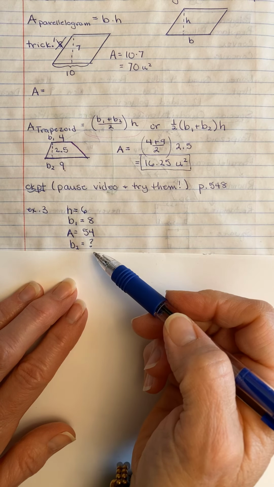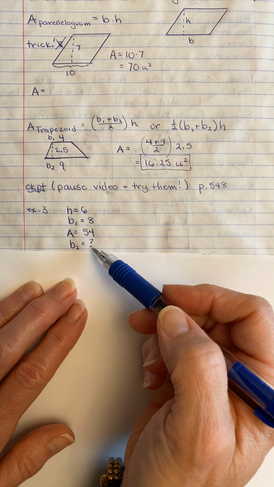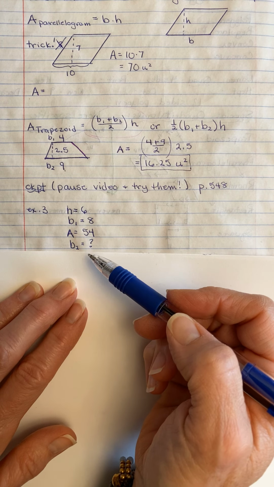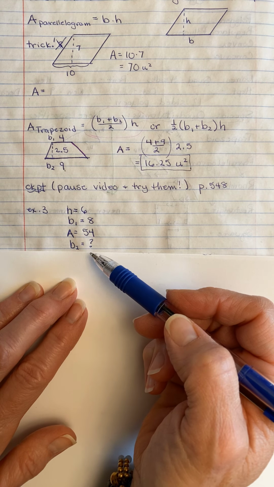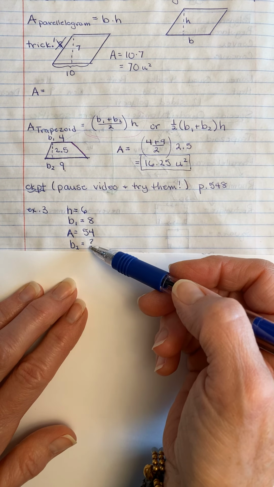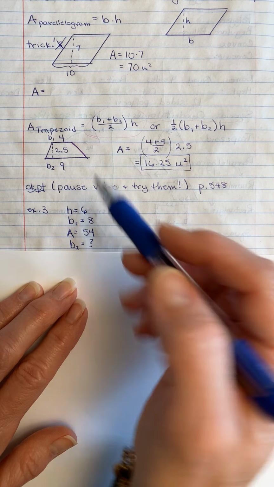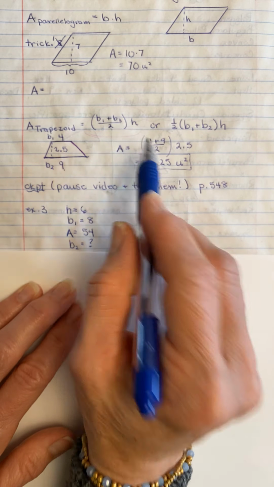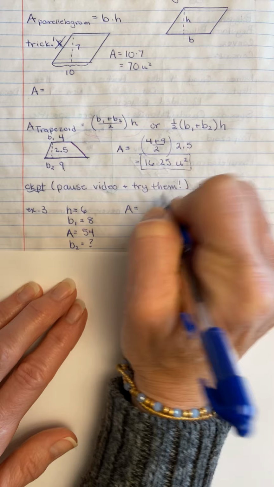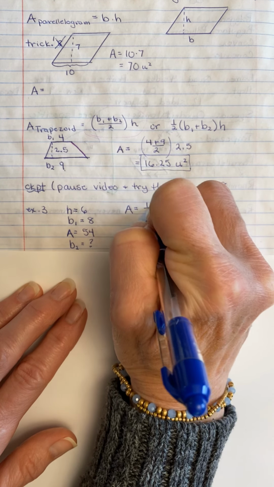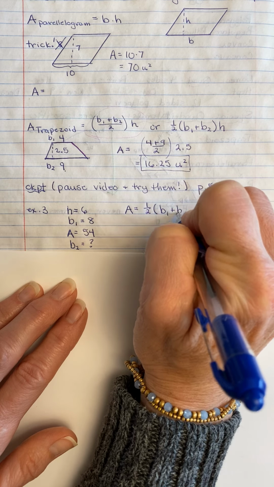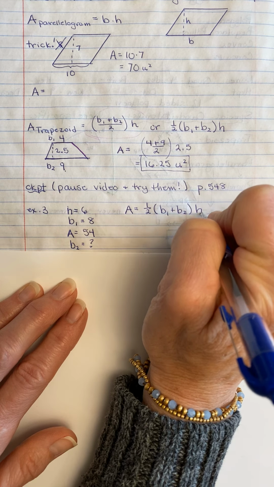This method that I'm using is very, very good to use right through calculus. You will always be trying to solve problems in math. It's very good if you write down, what do we know? What are we trying to find? And of course, the formula that we're going to use is right up here. A is equal to, and you can write it either way. I'm going to flip and do it the other way just for fun. 1/2 times B sub 1 plus B sub 2 times H.